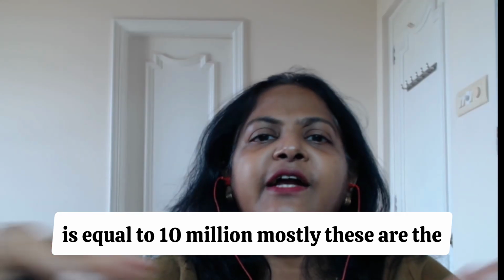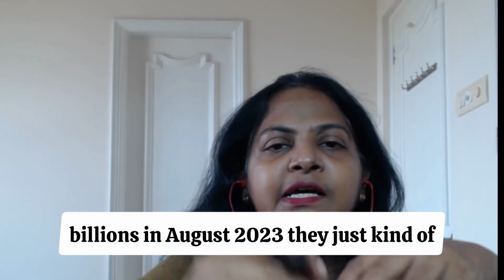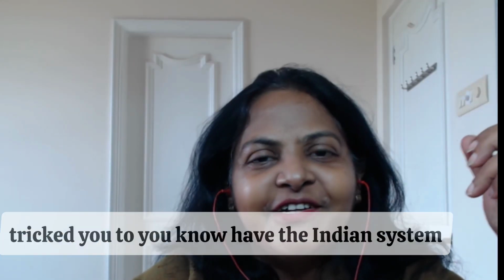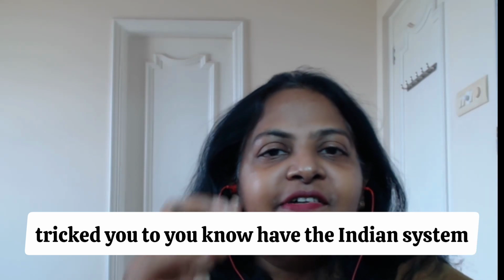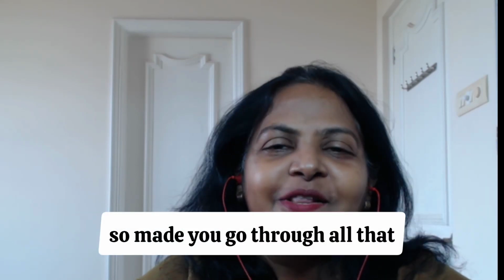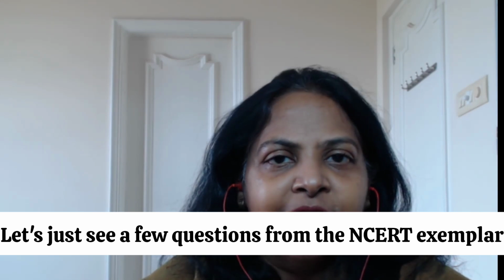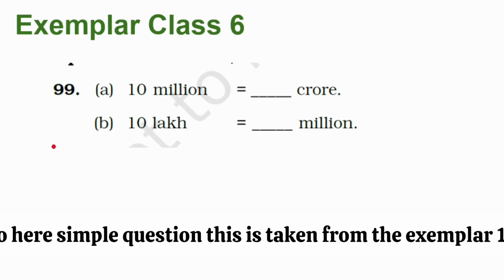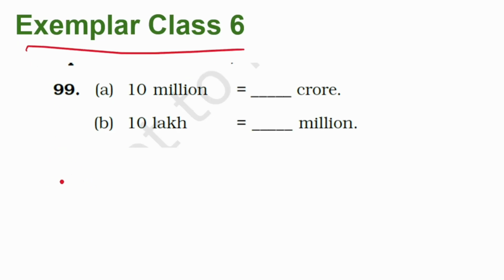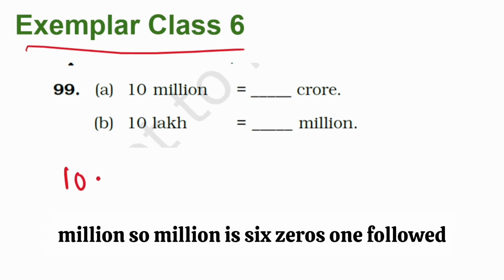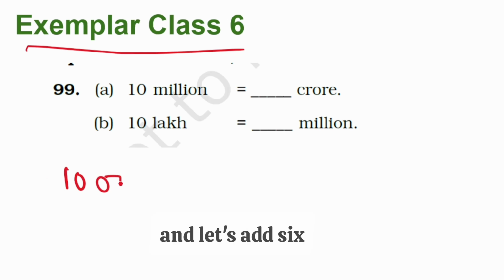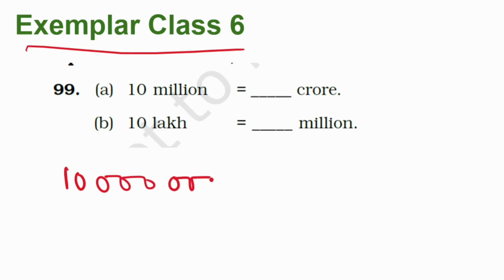So mostly these are the kind of questions they ask. Millions, billions. In August 2023, they just kind of tricked you into using the Indian system, so made you go through all that. Let's just see a few questions from the NCERT Exemplar. So here, simple question. This is taken from the Exemplar. 10 million. So million is 6 zeros. 1 followed by 6 zeros. So we have written 10 and let's add 6 zeros.